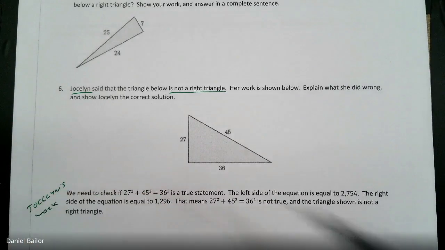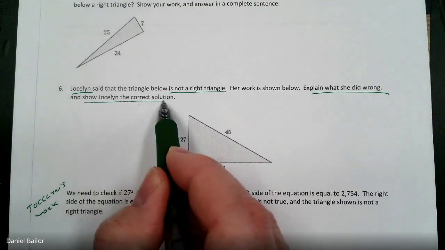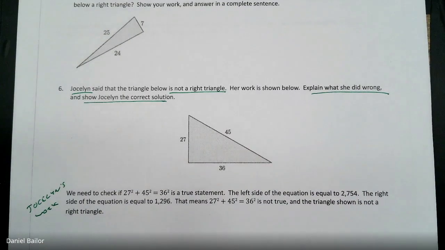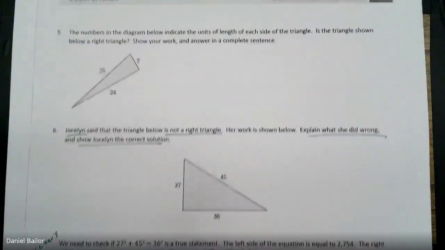You need to tell me what she did wrong and show her the right answer. So what did she do wrong? Explain what she did wrong. Explain, which means write a sentence or a paragraph about what she did wrong, and then do it right for her. Remember, my answers to the problem set will be on the Google Classroom.